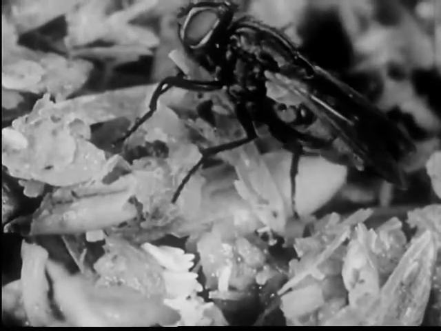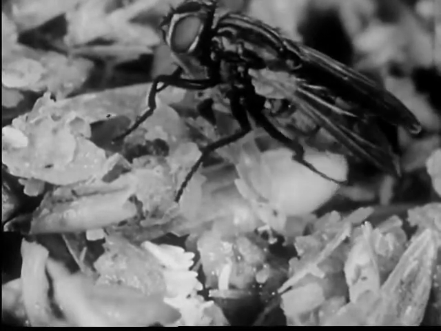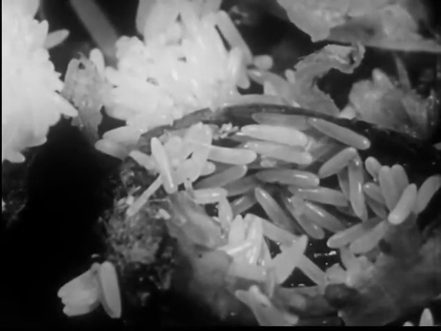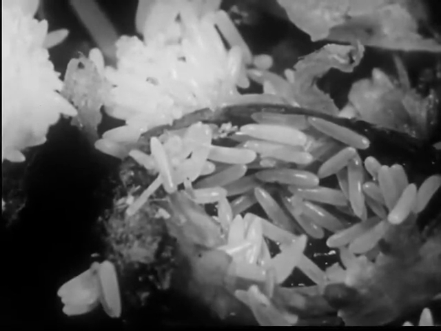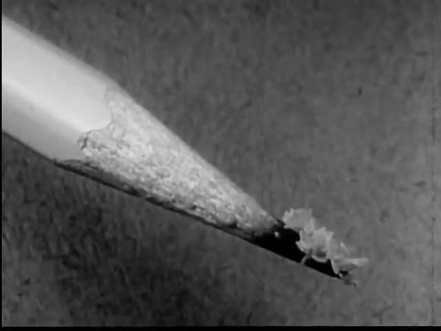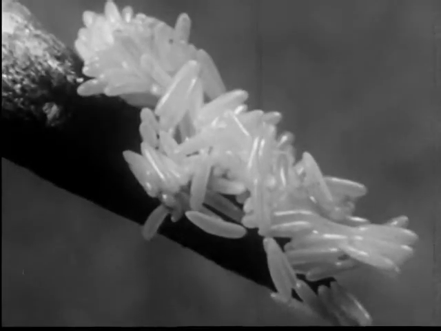A single housefly lays an average of 100 to 150 eggs at a time, and may lay up to 7 batches of eggs in an average lifetime of 2 or 3 weeks. The pearly white eggs are so tiny that 150 of them can rest on a pencil point.